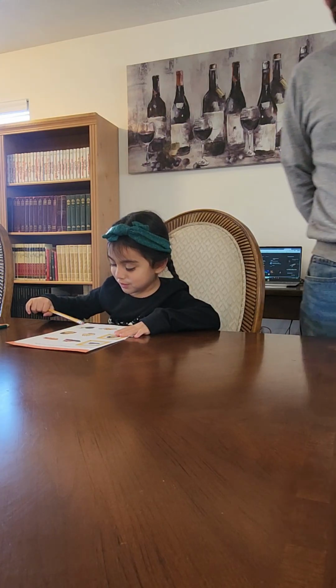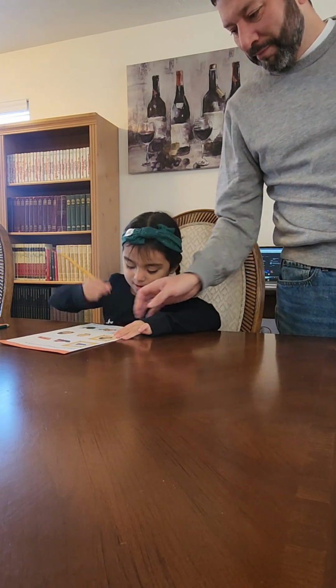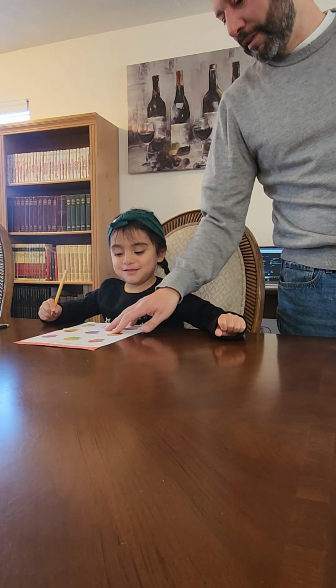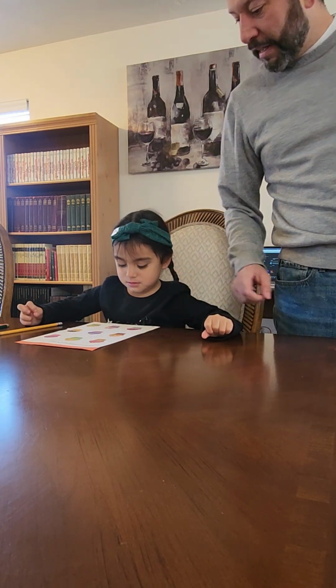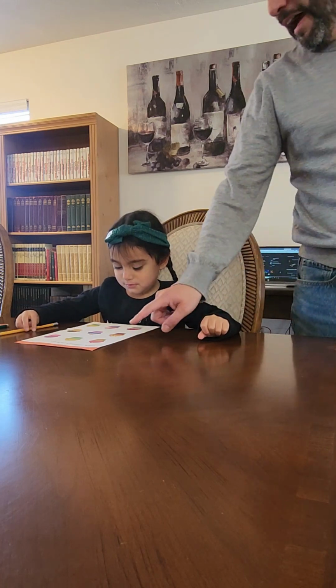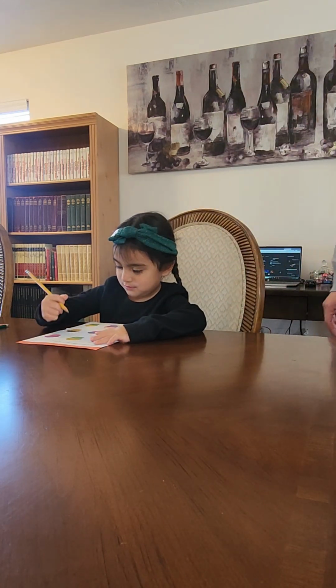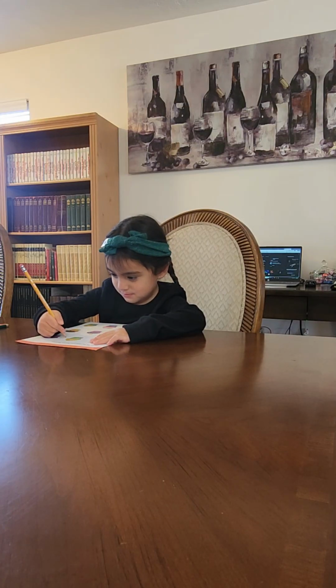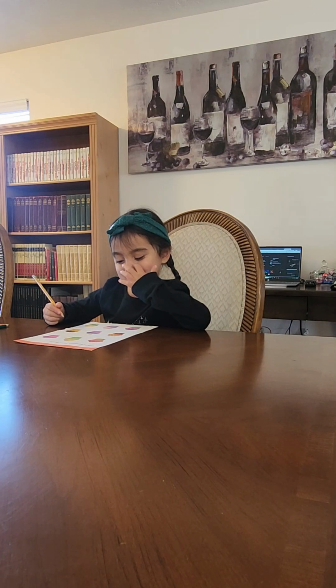Why is there a snail right there? That was too easy, I think, huh? Okay, now let's flip. What? Circle the two cupcakes that are the same. So this is tricky. Out of all of these cupcakes, which two are the same? Find the two that match. Okay, that was too easy.